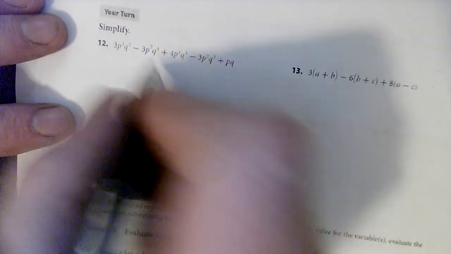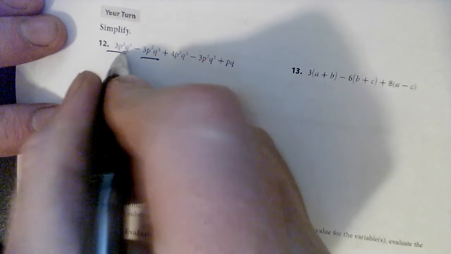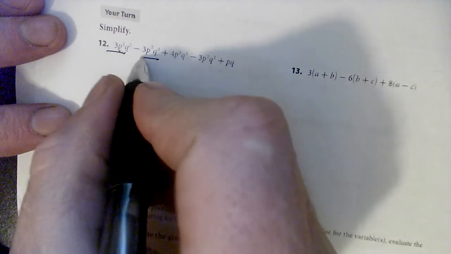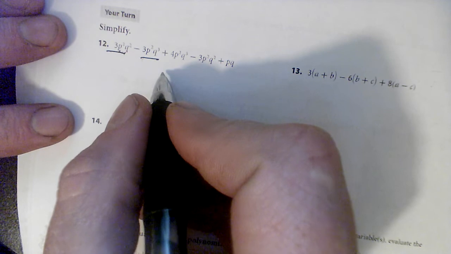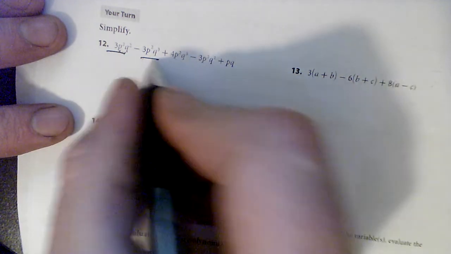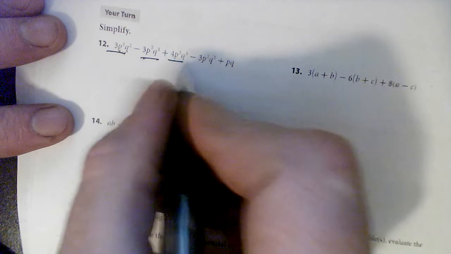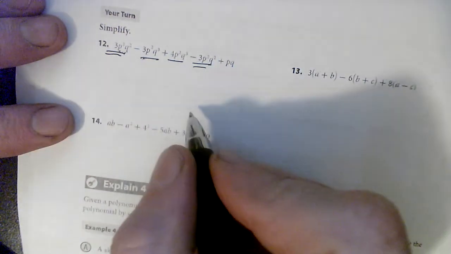So I look here, and these guys have the same variables and coefficients. P squared, q cubed. Oh, no, they don't. That's q squared instead of q cubed. So let's find p squared, q squared. Let's do the cubes. These guys have the same. And then these guys, we'll mark them with double under, will have the same.